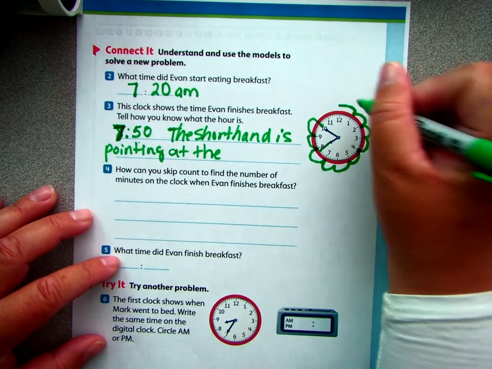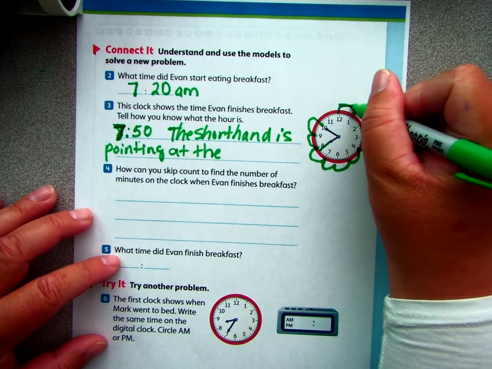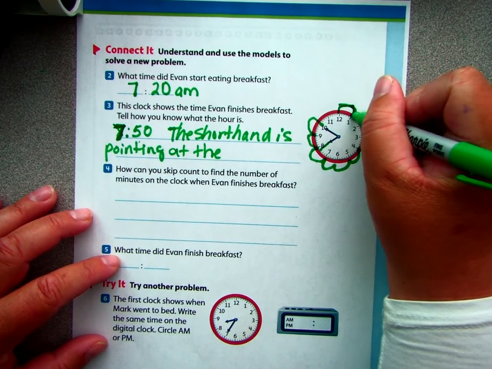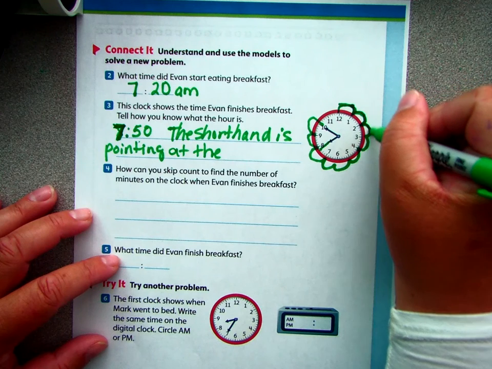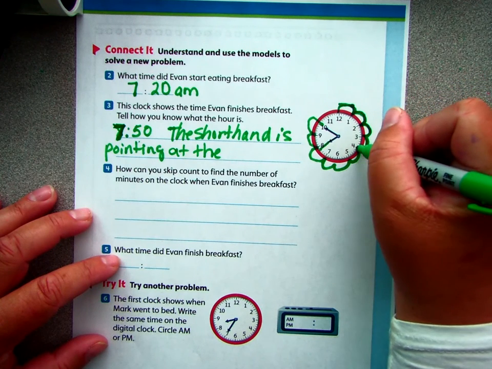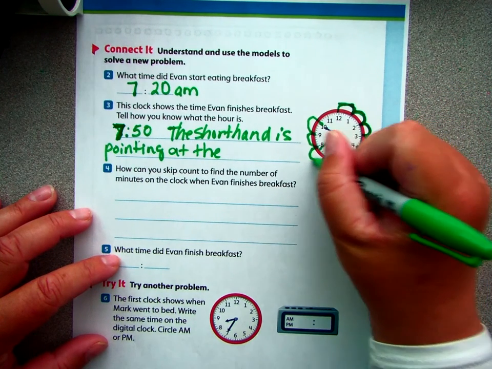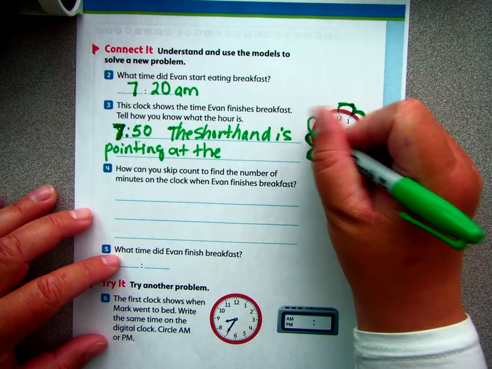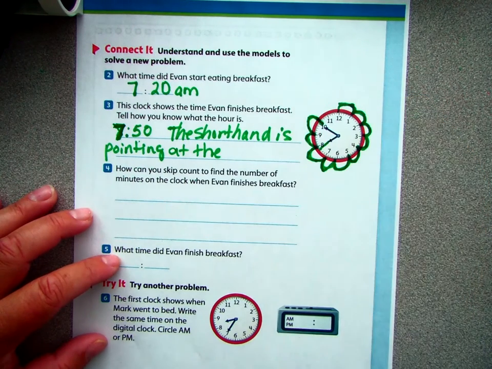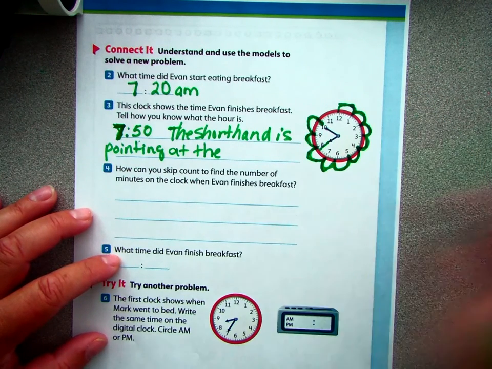And let's get the minutes. We start at 12 and go to 1, start skip counting. We got 5, 10, 15, 20, 25, 30, 35, 40, 45, 50. Okay? So the minutes is 50.